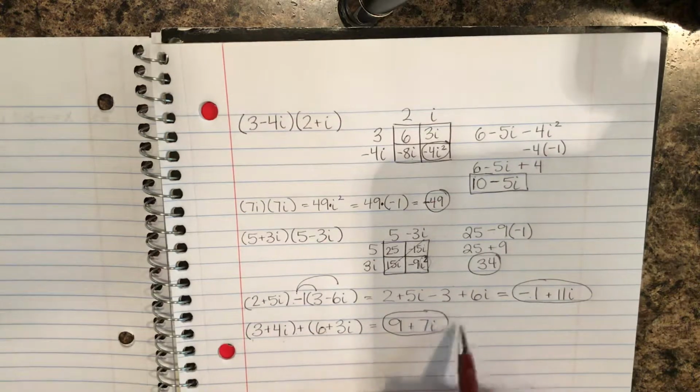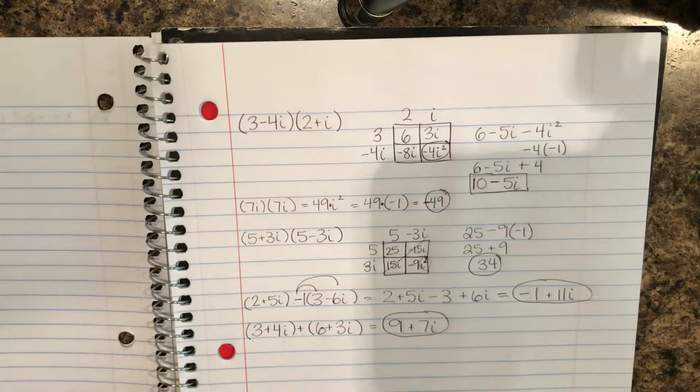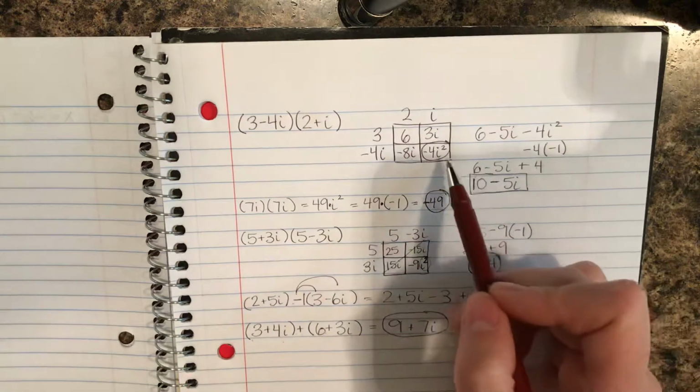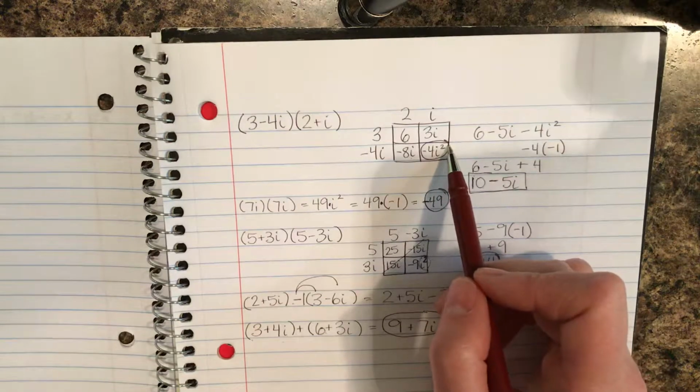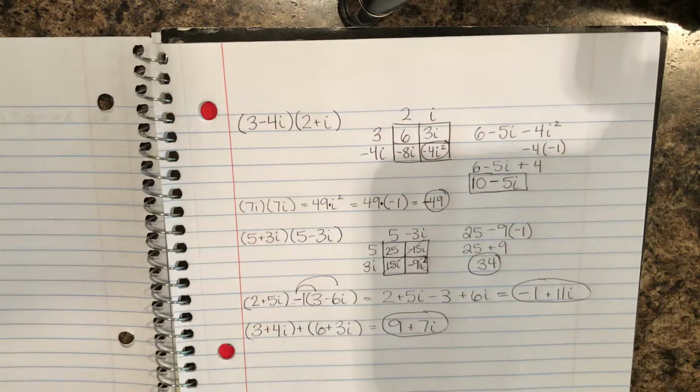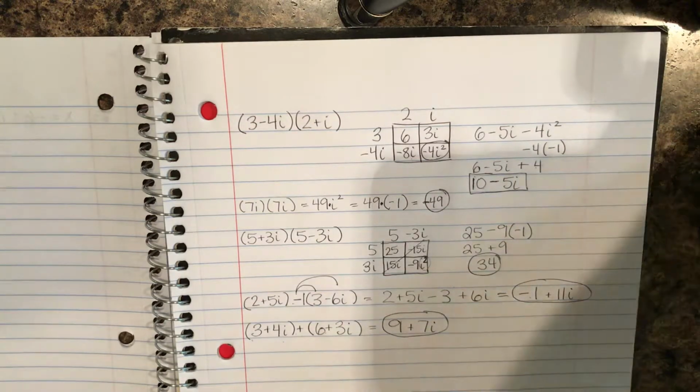So operations with i's are the same, adding, subtracting, multiplying. They're all the same as if it was with x's. The difference is anytime you get an i squared or an i to a higher power, you have to simplify it, okay? Question number 7.